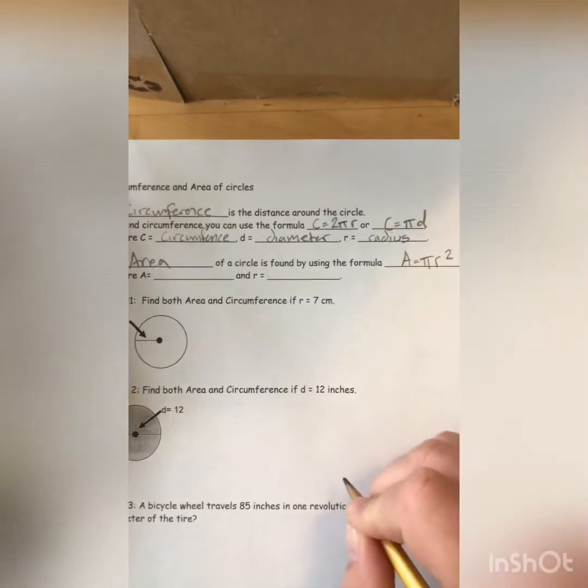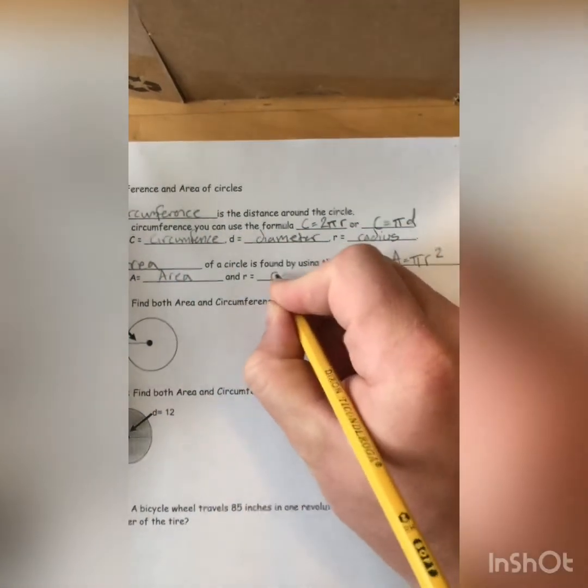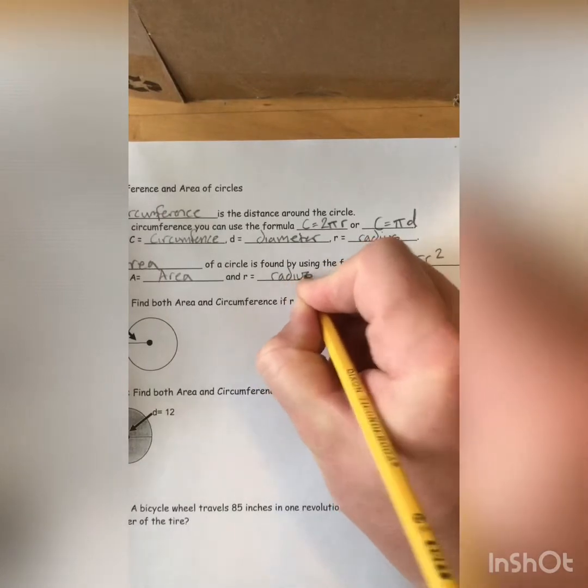Area of a circle is found by using the formula area equals pi times radius squared. Pi r squared there. A, of course, is our area, and r is our radius. So you only need to know one thing to be able to find area, and that's the radius. Square it, and then multiply it by pi.